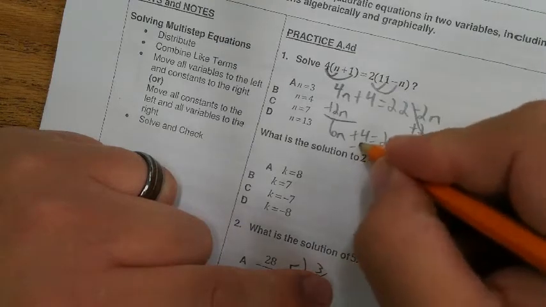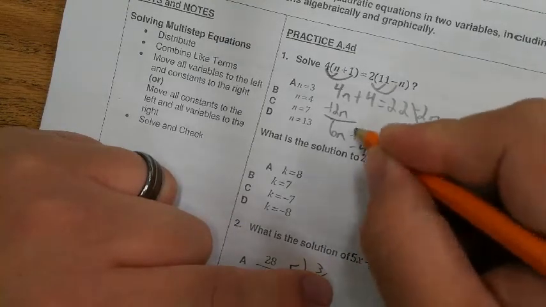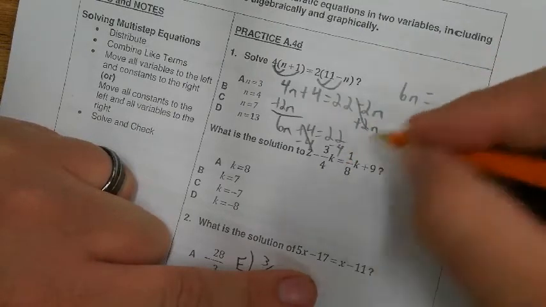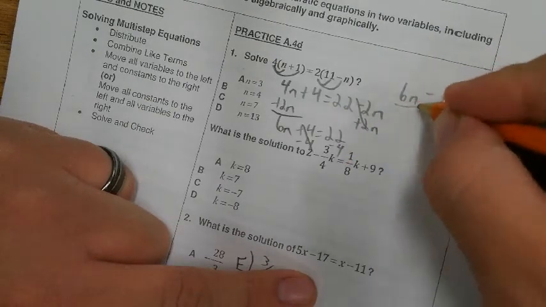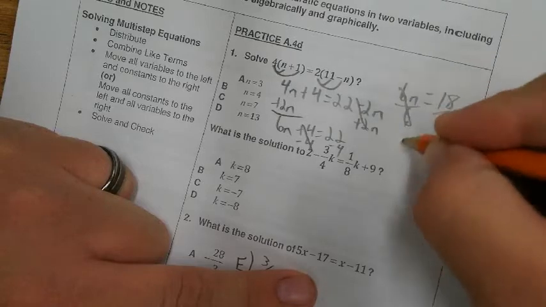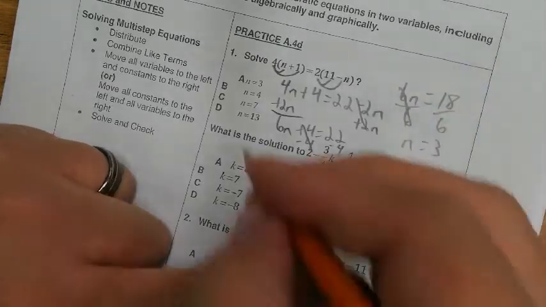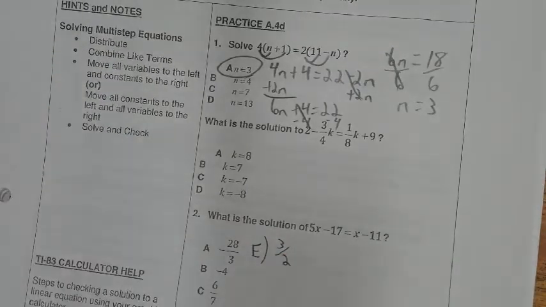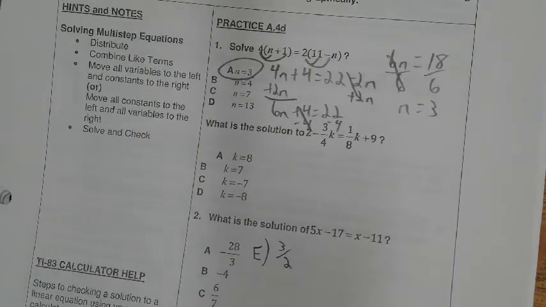And then subtract 4 on both sides. You would get 6n equals 22 minus 4 is 18. Divide by 6. Get n equals 3. So that's just a typical equation type question.